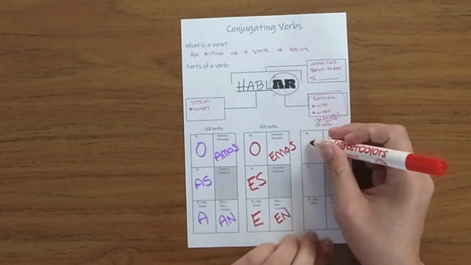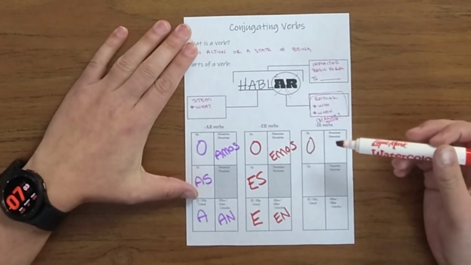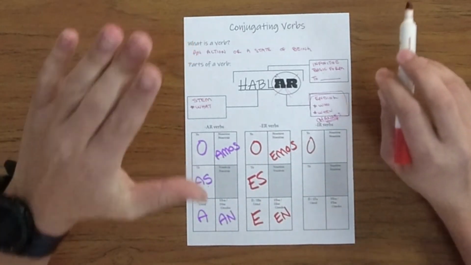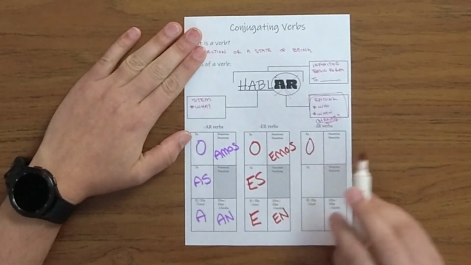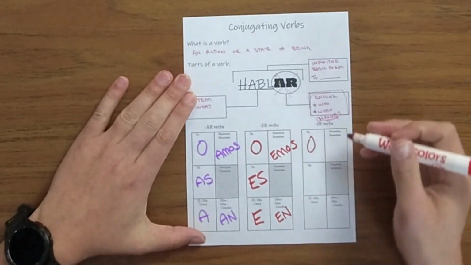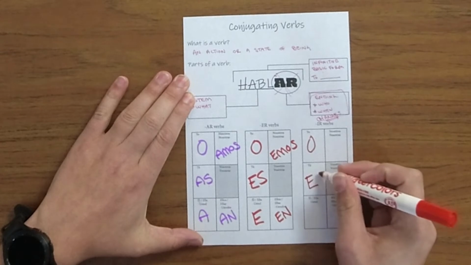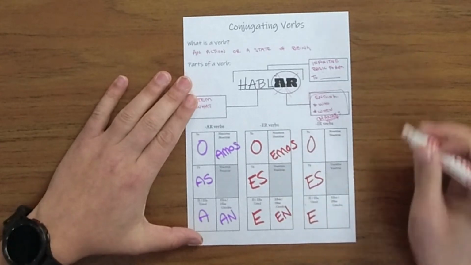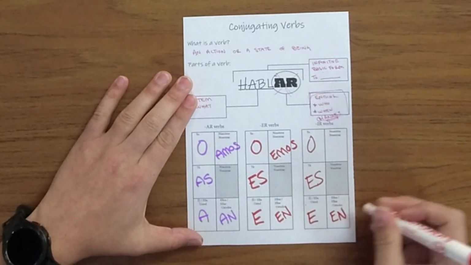Now, let's take a look at the IR. Okay, so here, yo is just an o. So that's really easy, really straightforward. Anytime you're talking about yourself, the verb is going to end with an o. So just get rid of the ending, the AR, ER, and IR, and just replace it with an o. Tú, you might think it goes to is for the I, but it's actually going to stay es. And this one is still going to stay e. And this one over here still stays en.